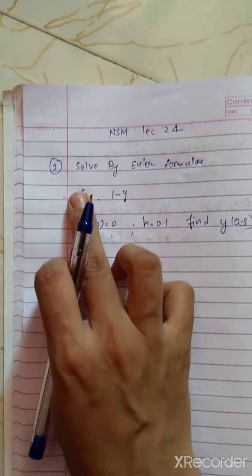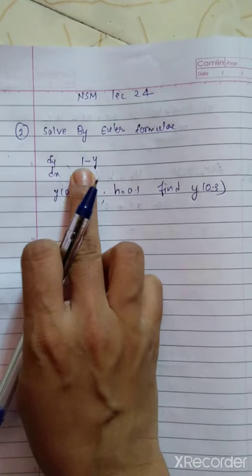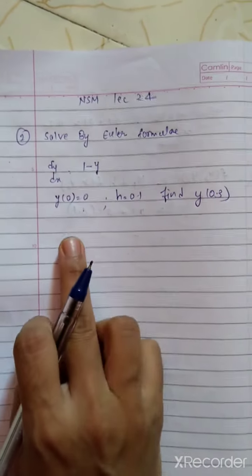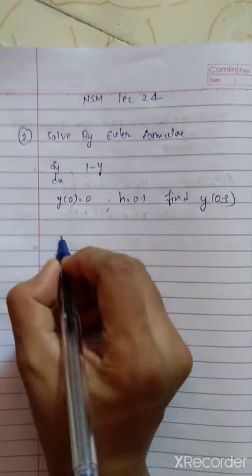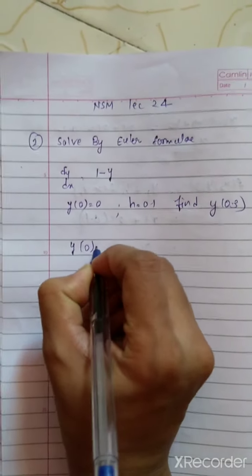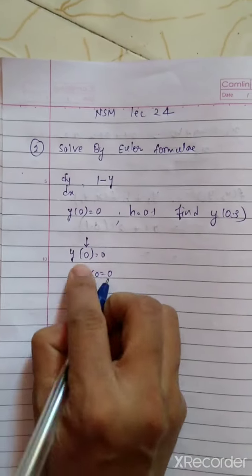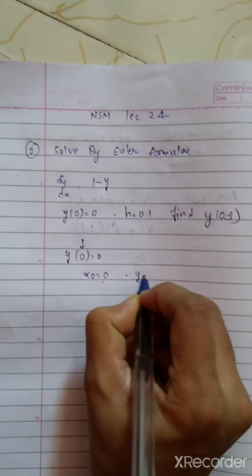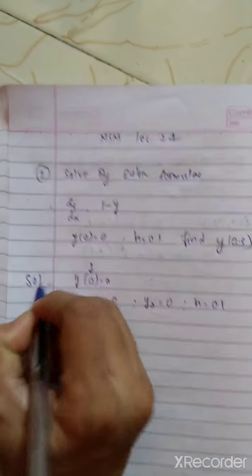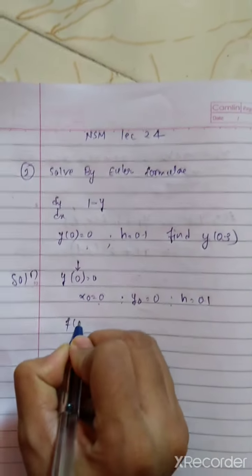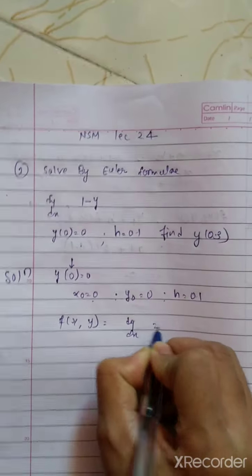This lecture will start with the second example. We have to solve dy by dx is equal to 1 minus y by using Euler formula, and they have given y0 is equal to 0 and h as 0.1. So given condition y of 0 is 0, that means x0 is 0, as I've told you, this is nothing but value of x, and y0 as 0, h as 0.1.